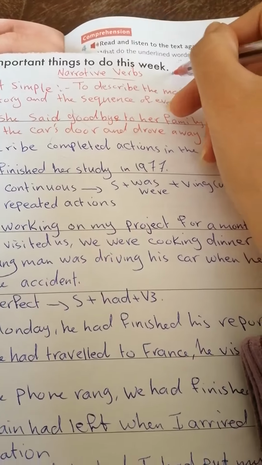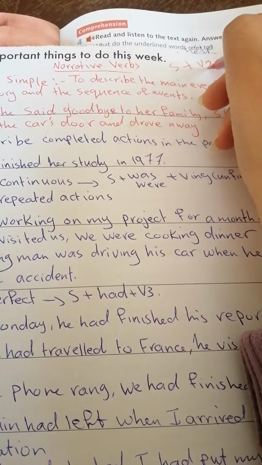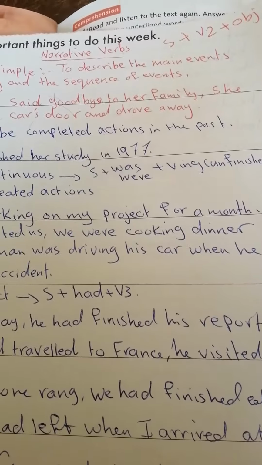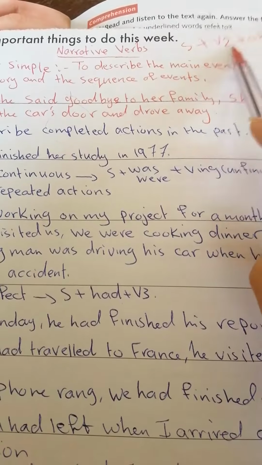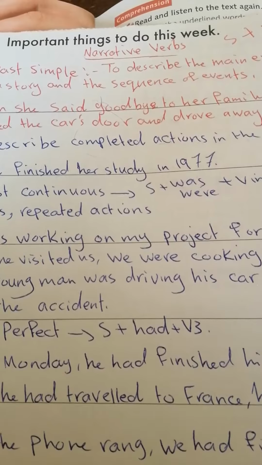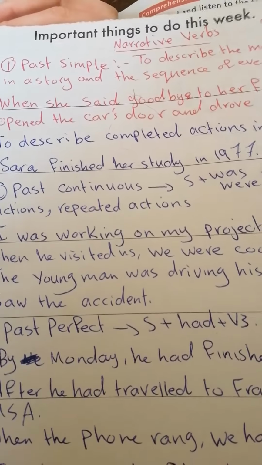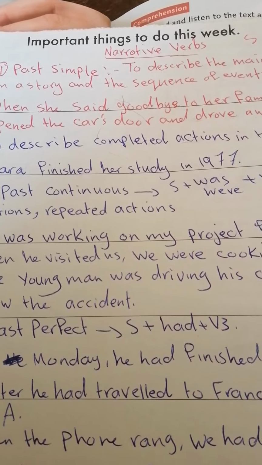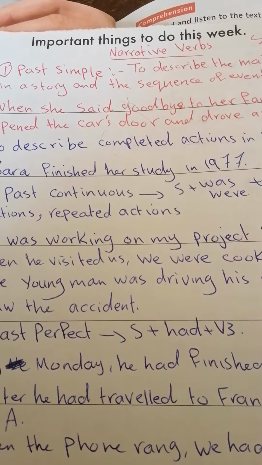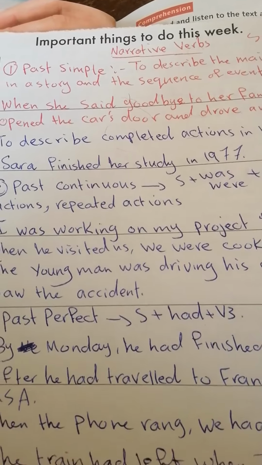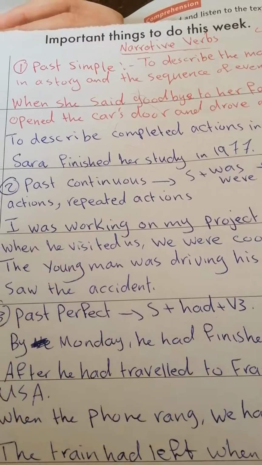It's basically subject plus verb 2 and the object or the complement. And when I say verb 2, I mean the past tense of the verb, such as told or happened or explained or went. So here I'm talking about verb 2.